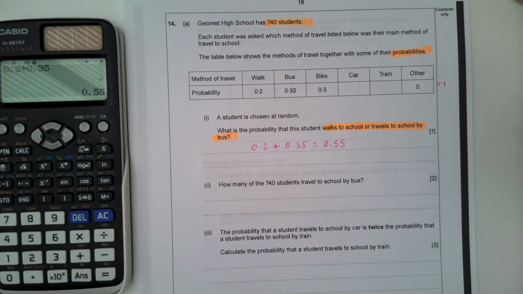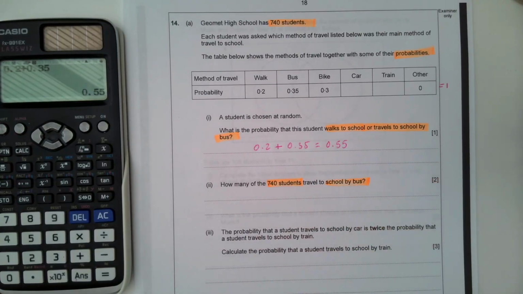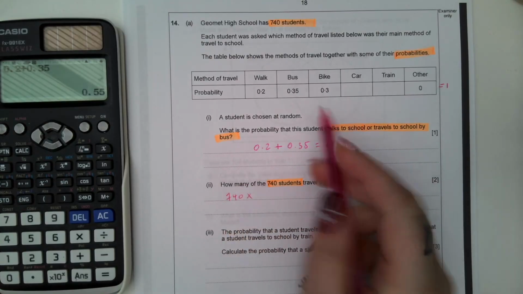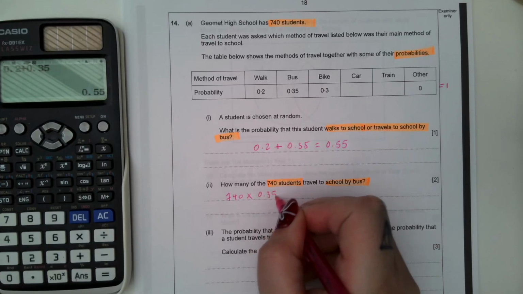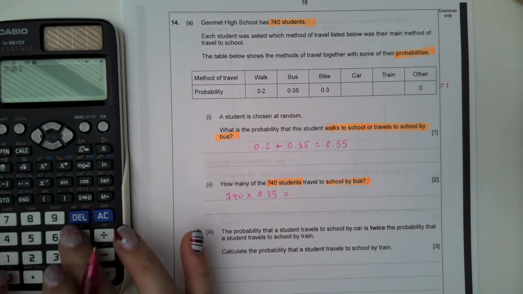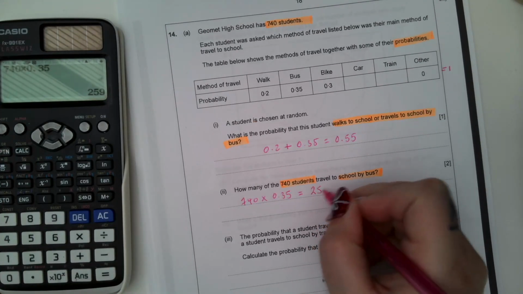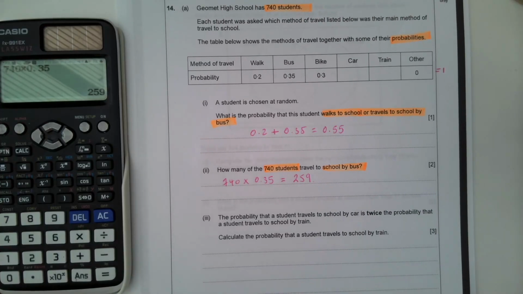How many of the 740 students travel to school by bus? Okay, so there are 740 students in total, and the probability that they travelled by bus is 0.35. So if we do 740 times 0.35, that gives us 259 students that travel to school by bus.